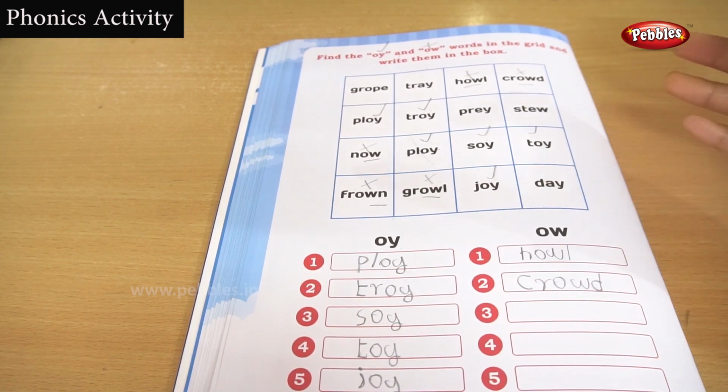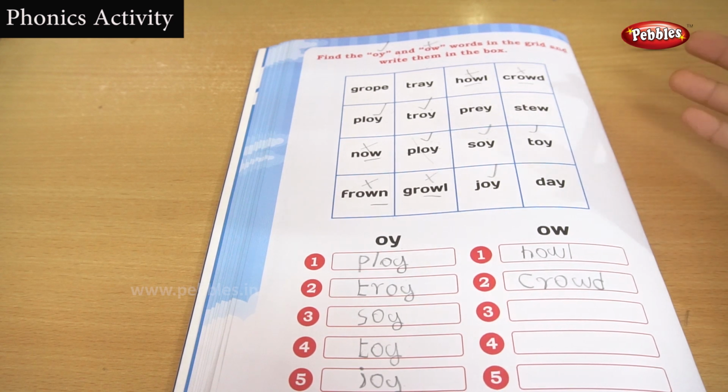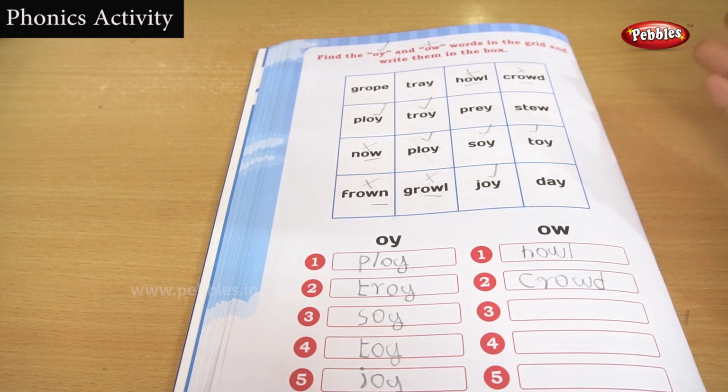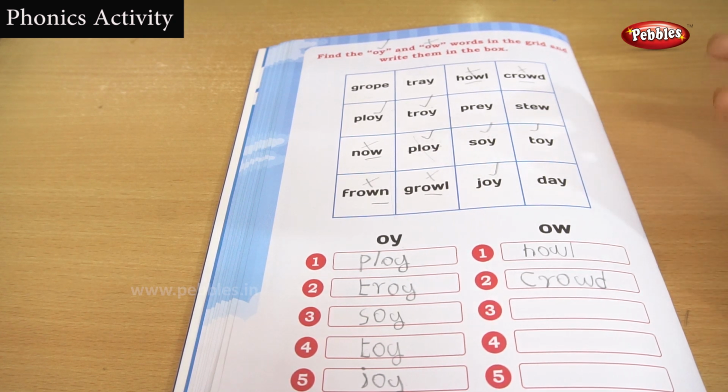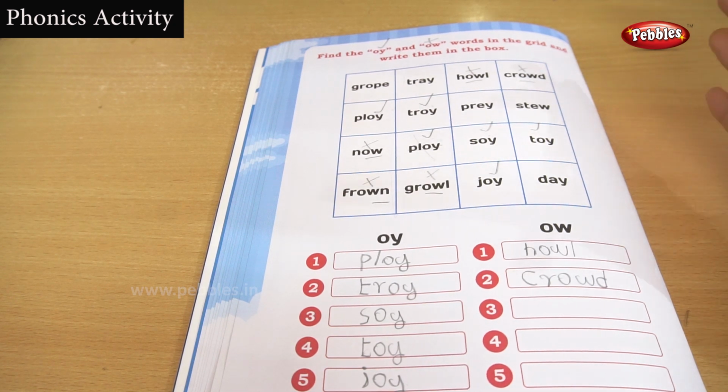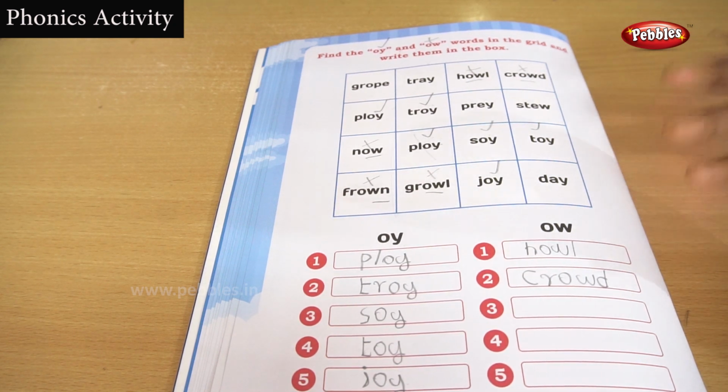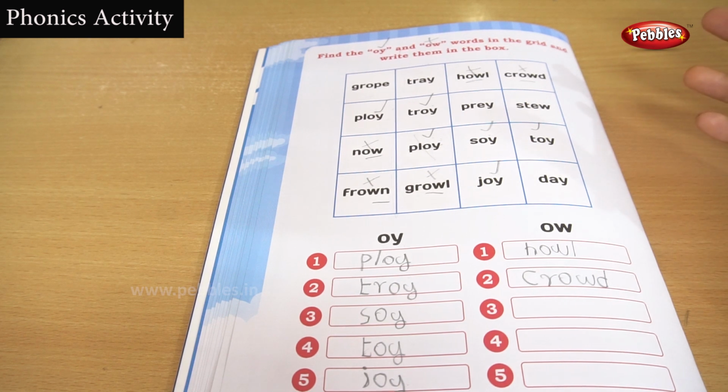Crowd. Okay, crowd means when a lot of people are gathering together, we say it is a crowd. When you are going shopping, there are a lot of people around you, isn't it? It is called a crowd. Okay children, do you understand the meaning of crowd?